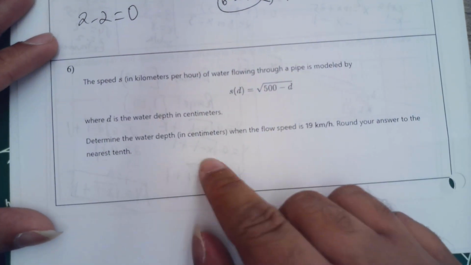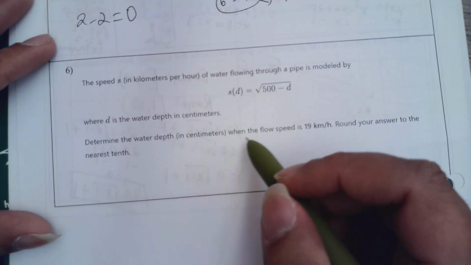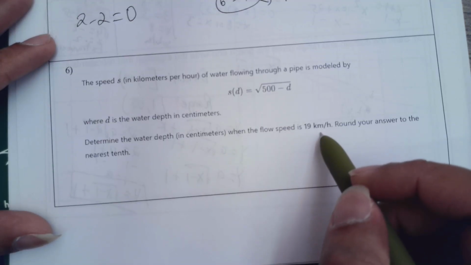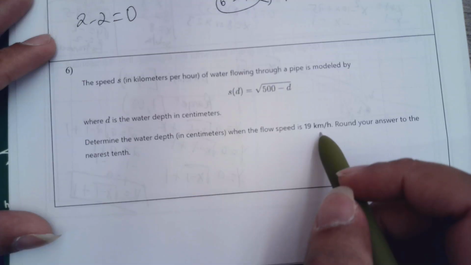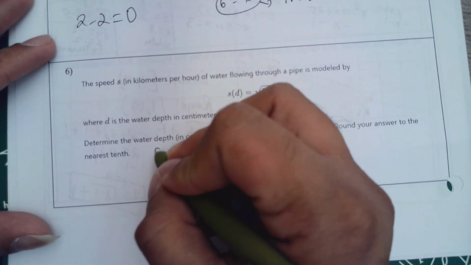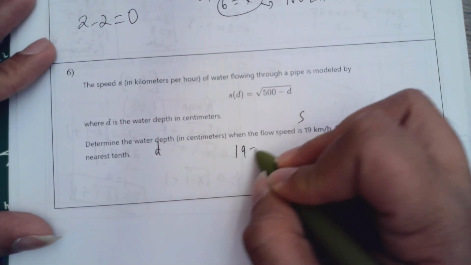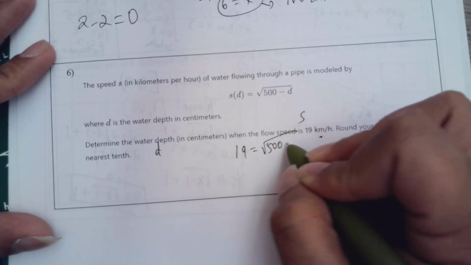Alright, about the speed in kilometers per hour, what are you given? Depth of the water when the flow speed is 19 kilometers per hour. Determine the water depth. So you're given 19 equals square root of 500 minus d.